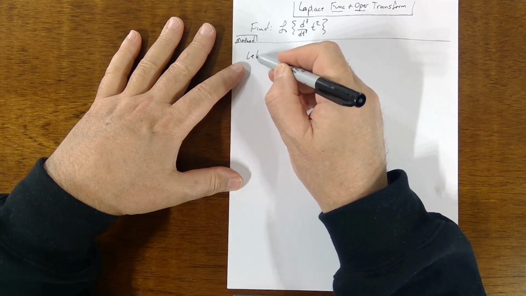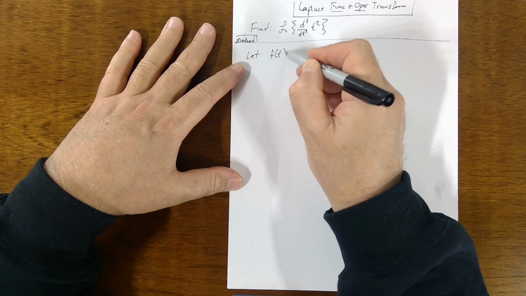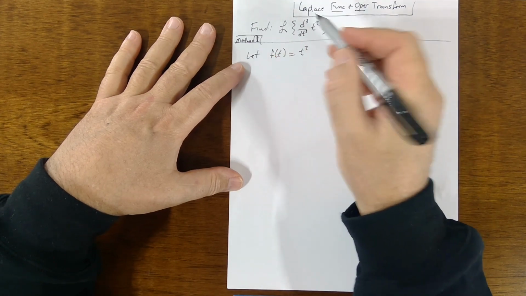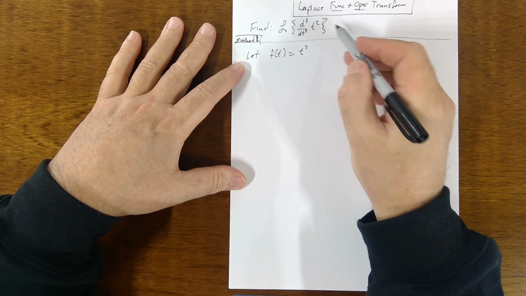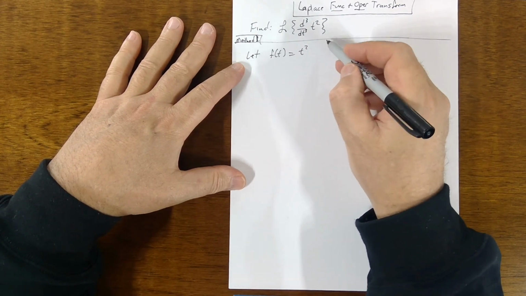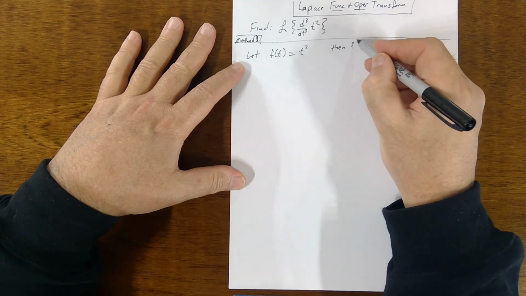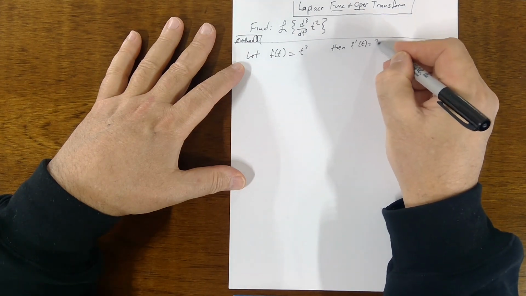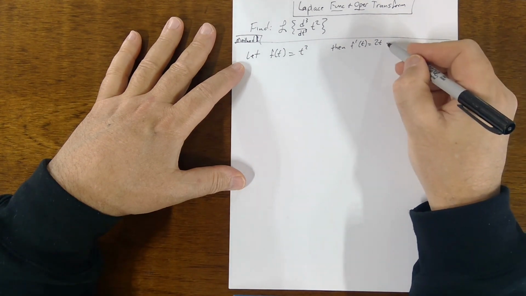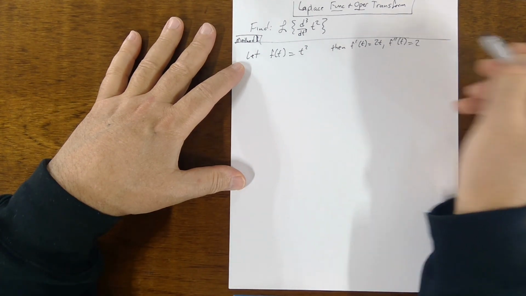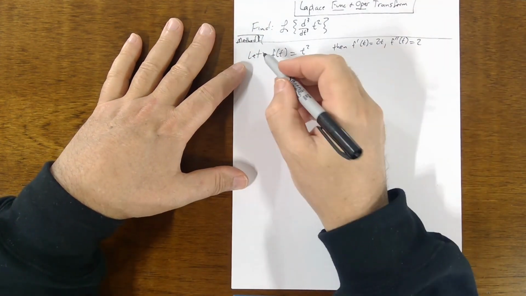So anyway, let's let f of t equal t squared. So this is the first method, method 1. We're going to need these derivatives later, so let's do them. f prime of t is 2t, right? I checked that a zillion times. And then f double prime of t is just 2. I don't think that's wrong.